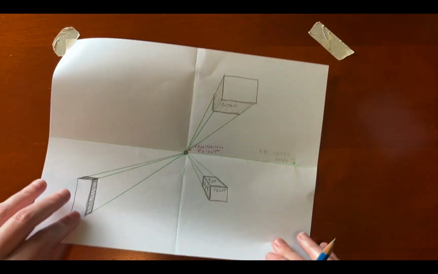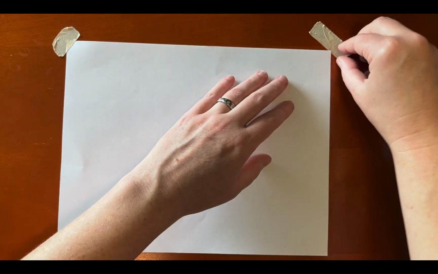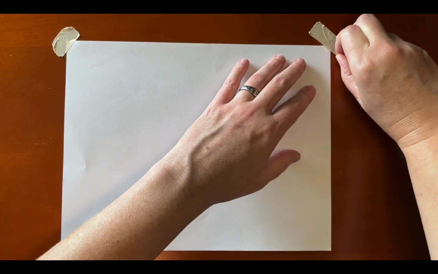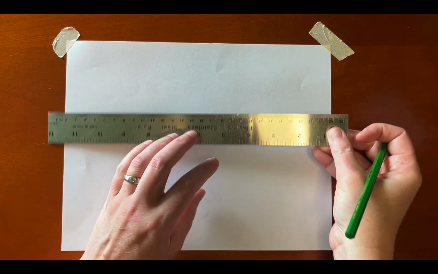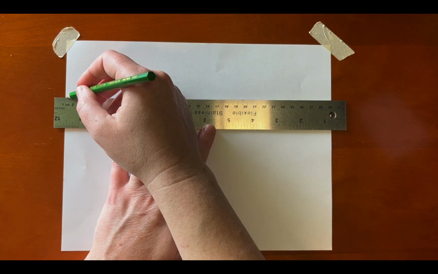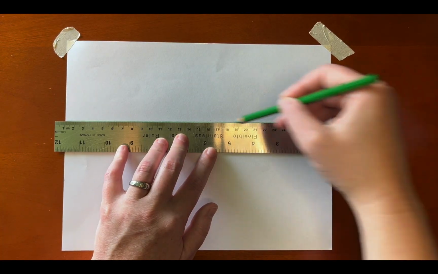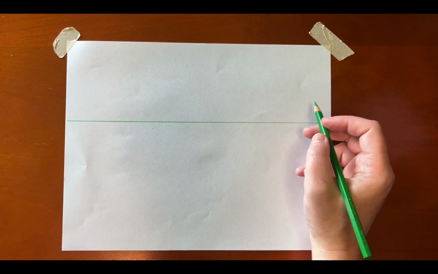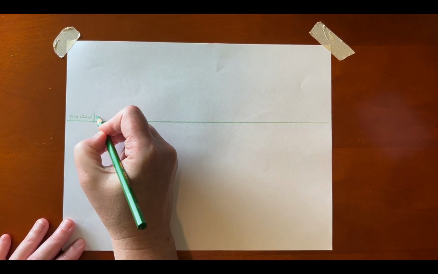Okay, so the next drawing, we're gonna do a simple landscape. And again, I'm just on my computer paper. You can do this in your sketchbook or whatever you want. You could do it on the back if you want to save paper. Totally up to you. Okay, so I'm gonna make my horizon, my eye level line, and you can choose wherever you want it to be. I'll make it kind of more towards the center. So this is my horizon or eye level line.